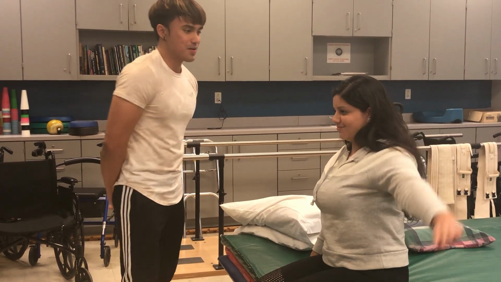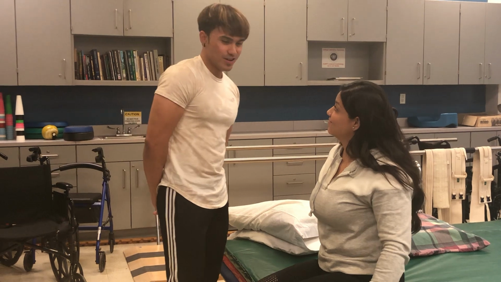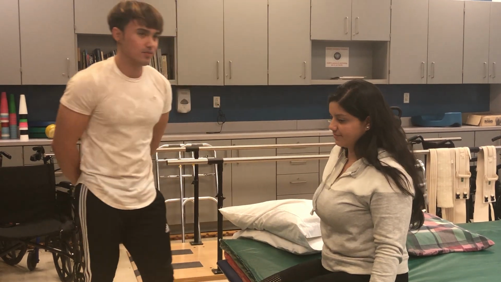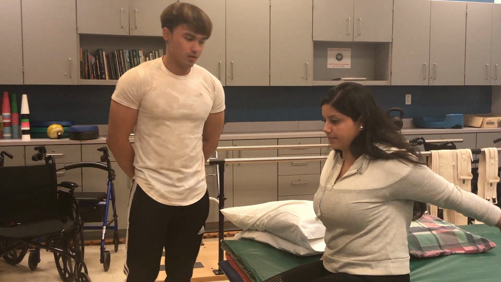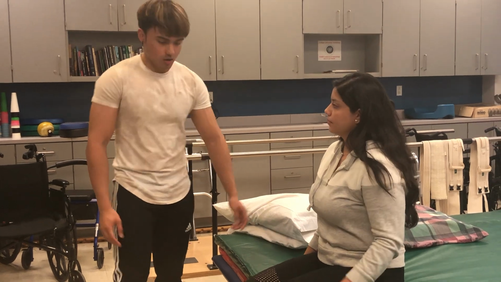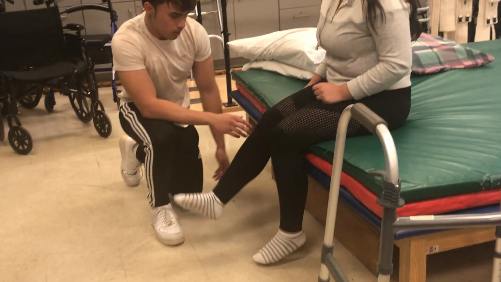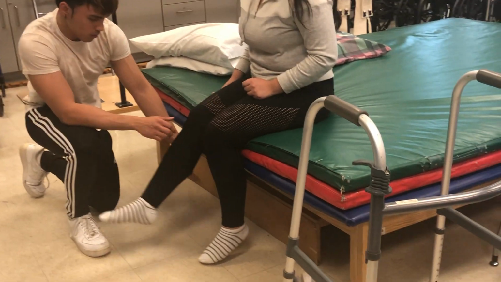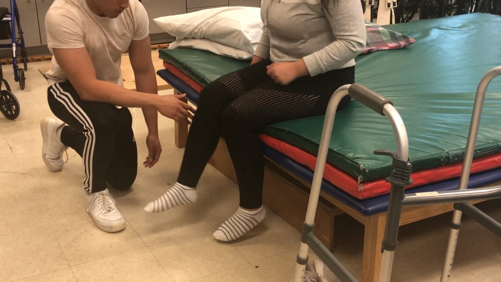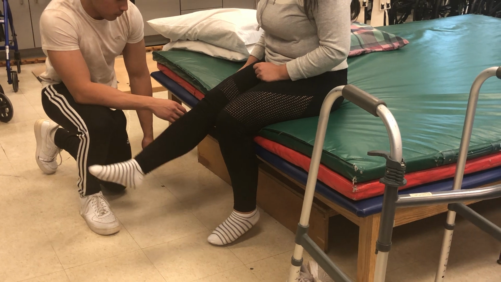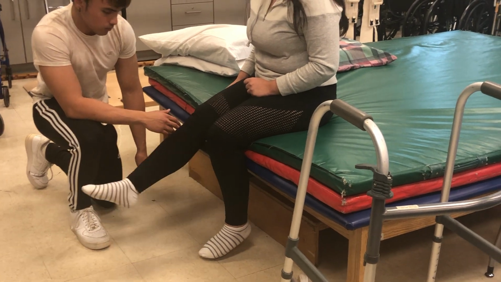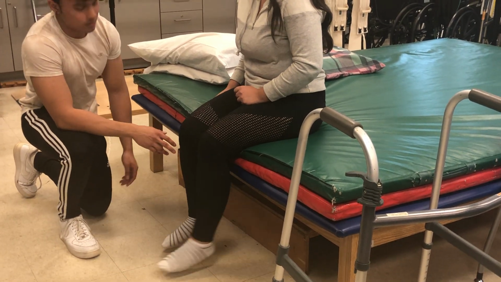Good form. And the back too. So for the legs, can you just straighten your knee out, and then slowly lower it down. All the way up, all the way up. Get full range. Alright, then do the other side.